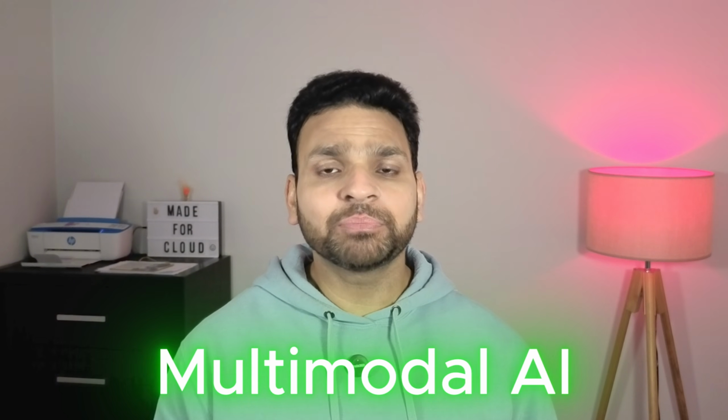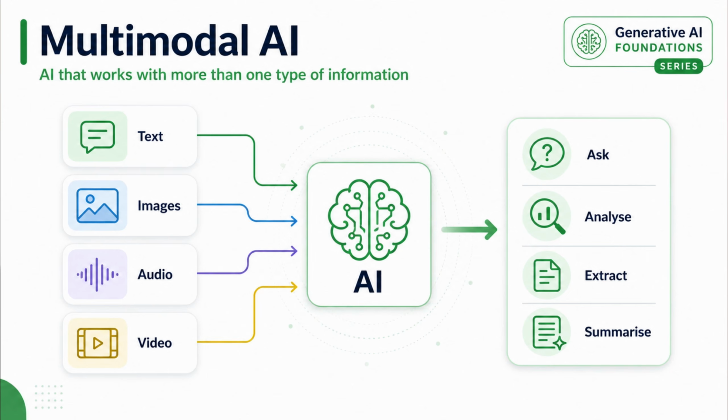The word multimodal simply means the AI system can work with more than one type of input or output. So instead of processing only text, the model may also work with images, audio, or video. And this is important because humans naturally communicate using multiple forms of information together. We read documents, look at visuals, listen to conversations, and understand the context from many different formats at the same time. So modern AI systems are now moving in a very similar direction. Instead of forcing users to convert everything into text before interacting with the AI, multimodal systems allow people to work more naturally with the information they already have.